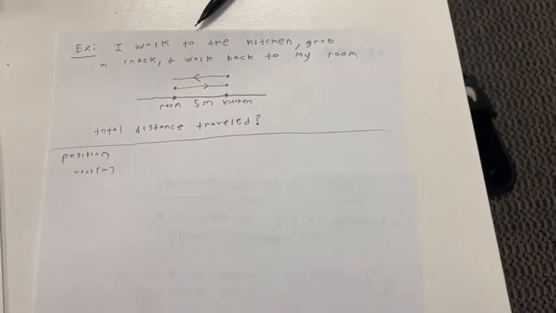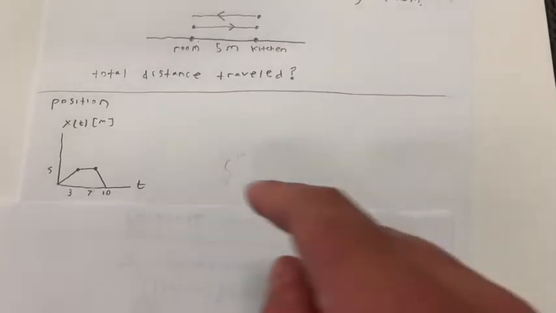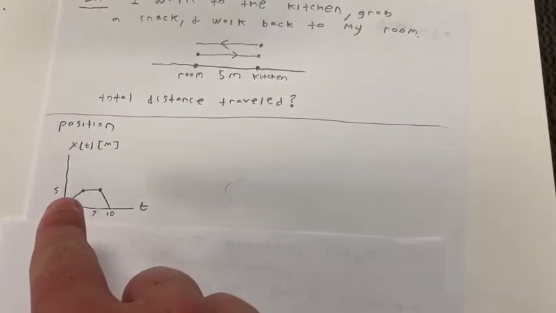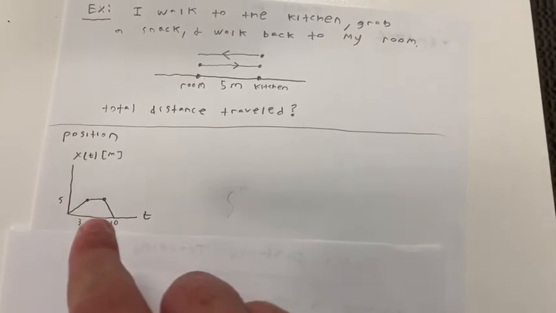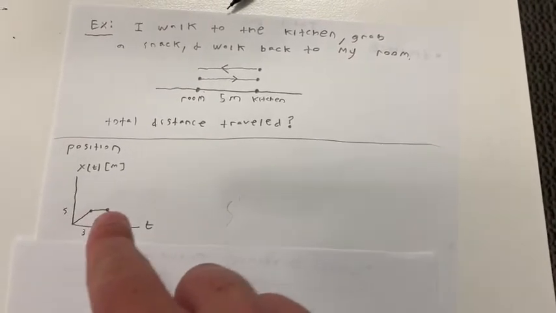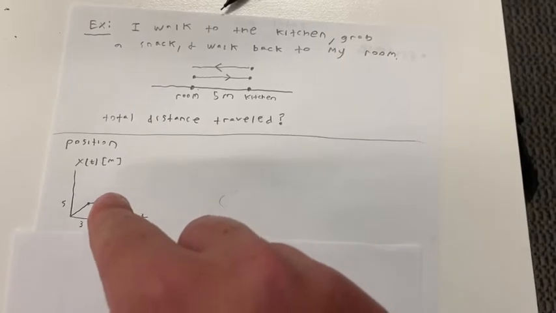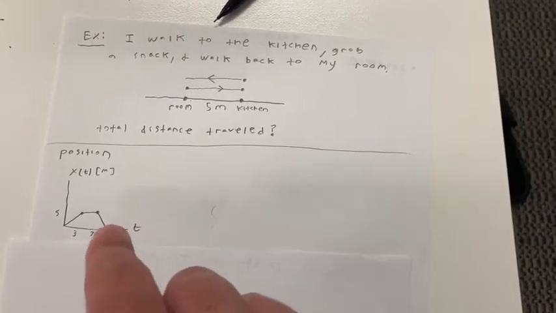So let's look at the graphs for this. On the position graph, we are moving 5 meters as we travel from my room to the kitchen in 3 seconds. Then we take a 4-second break to grab a snack. And then I walk back at the same speed back to my room.